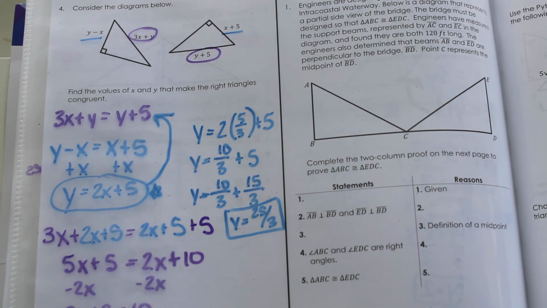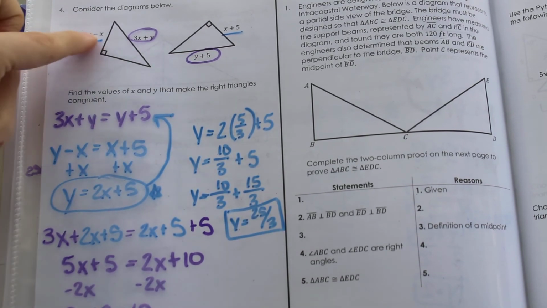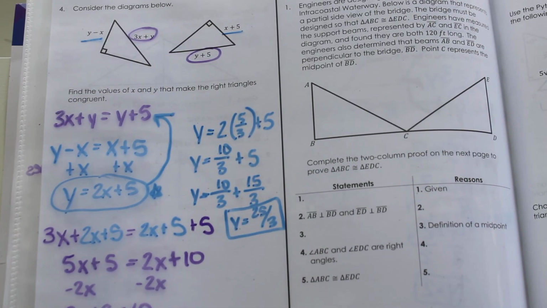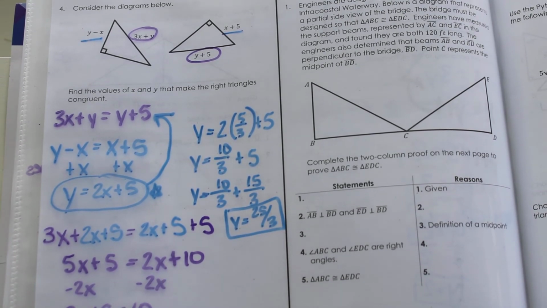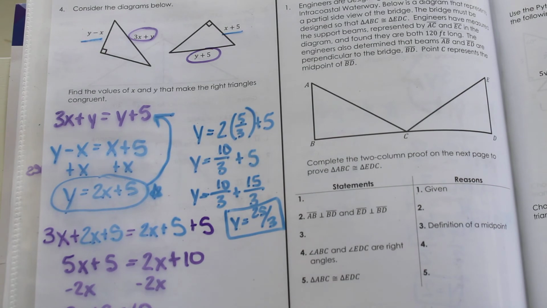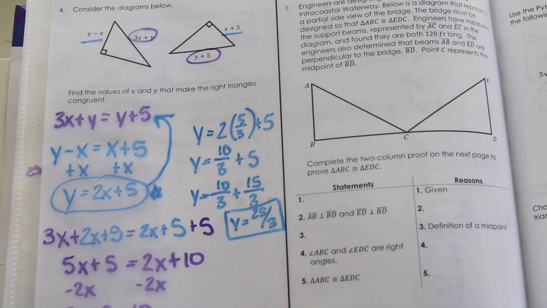So let's recap what we did in this problem. We set our hypotenuses equal to each other. We set the legs that we were given equal to each other. Then we used our algebra techniques to solve for the two variables of x and y.